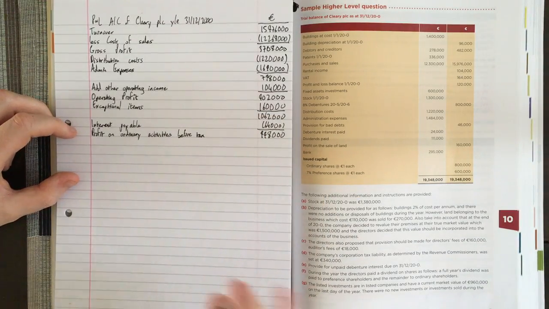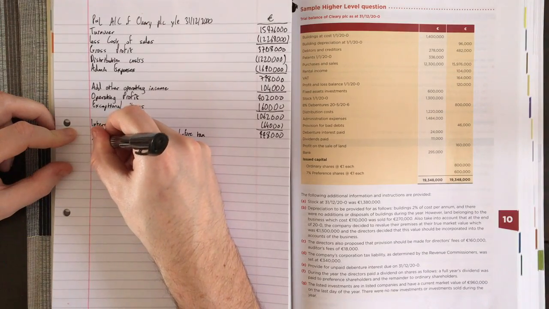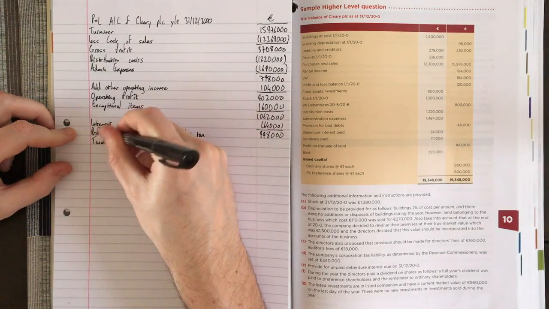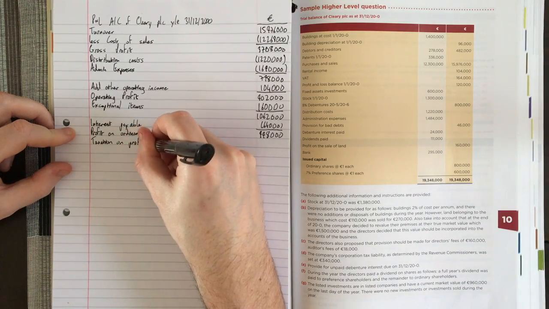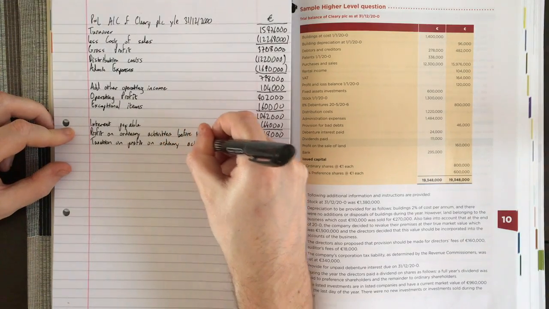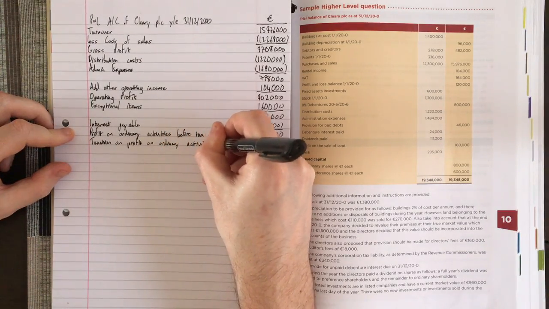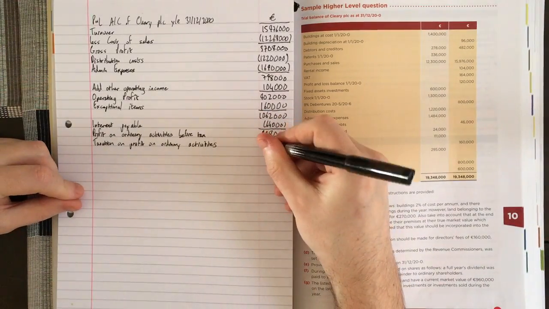All right, and then I've got my taxation. So taxation on profit on ordinary activities. And that's what I was asked to provide for there, the 340.